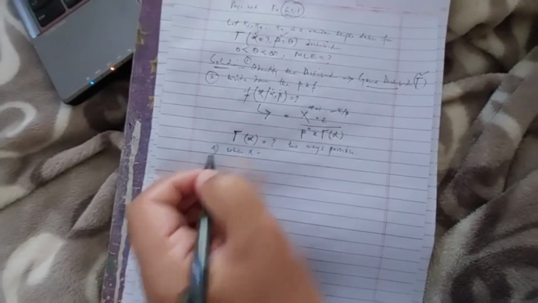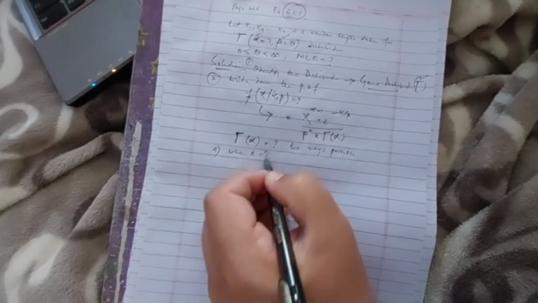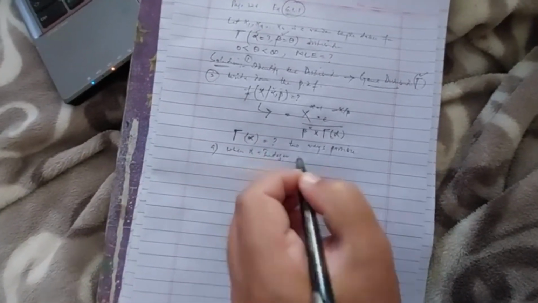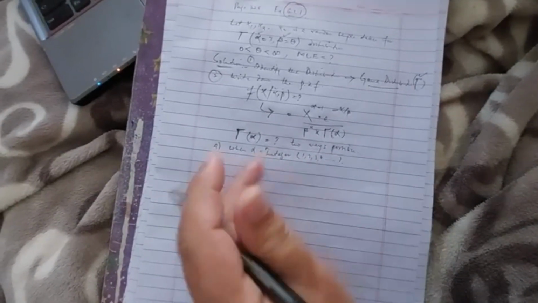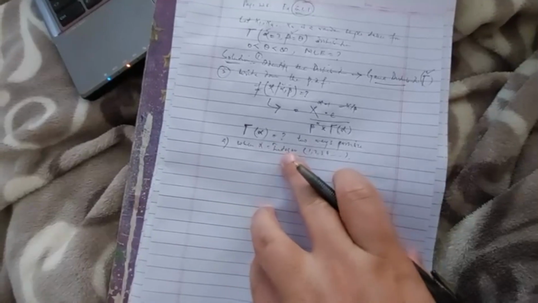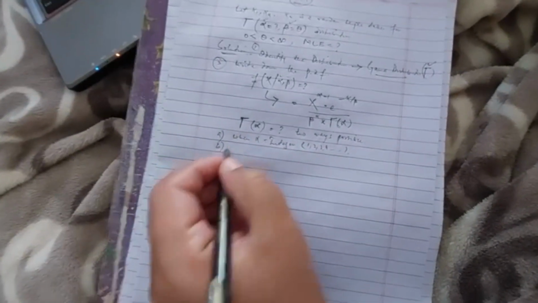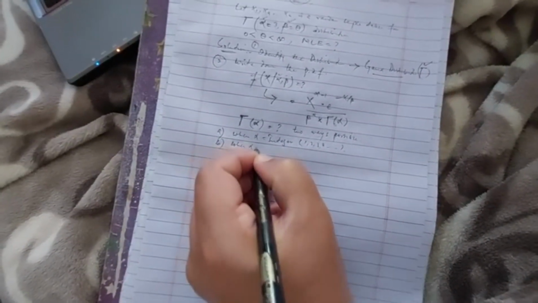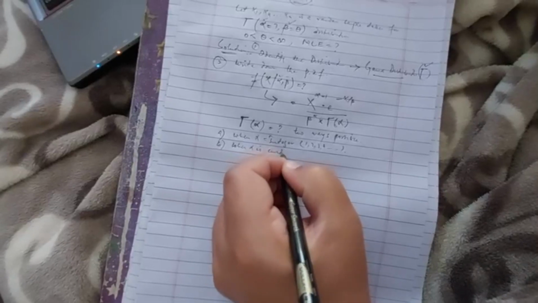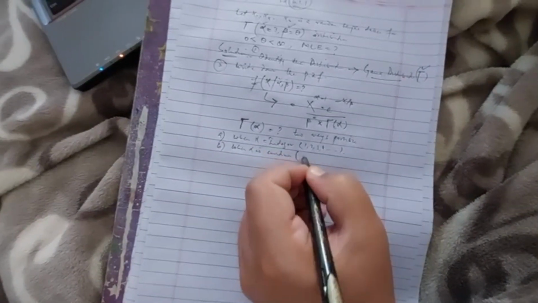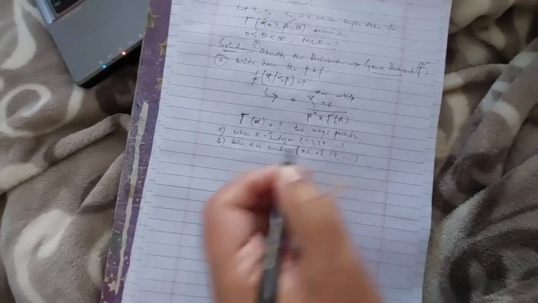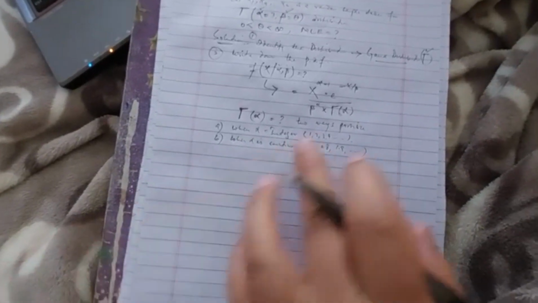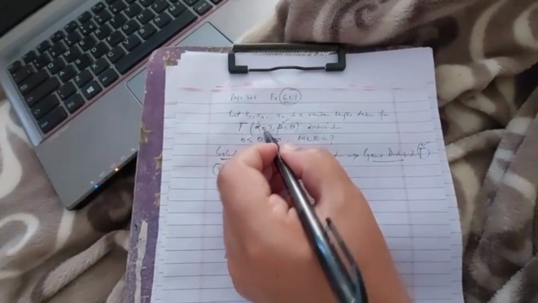The first is when alpha is an integer, like 1, 2, 3, 4 and so on, and the second is when alpha is continuous. It means that it has a value of 0.5, 0.8, 1.9 and so on. We have continuous value.